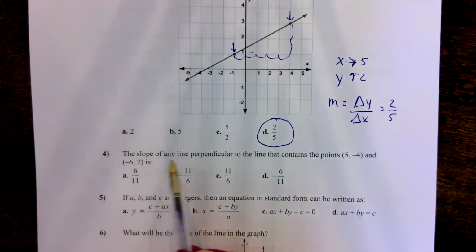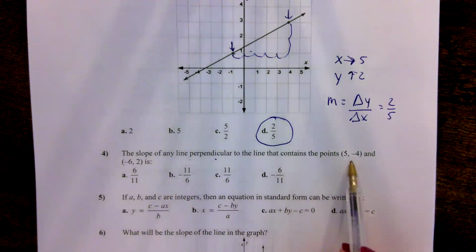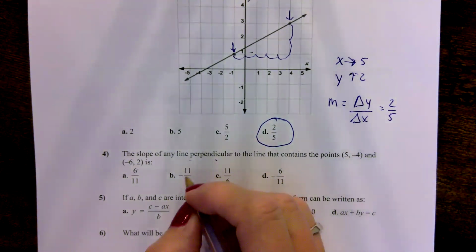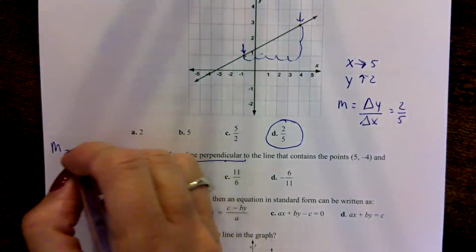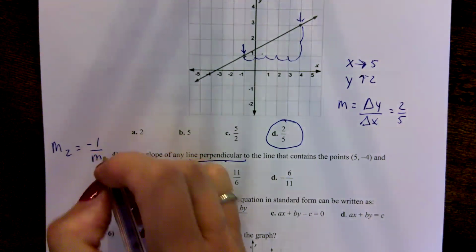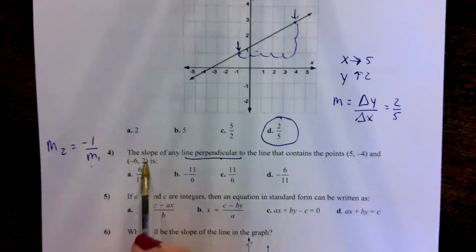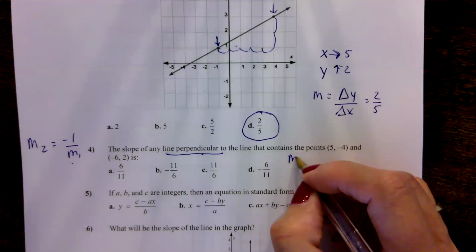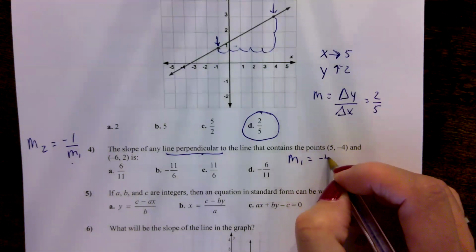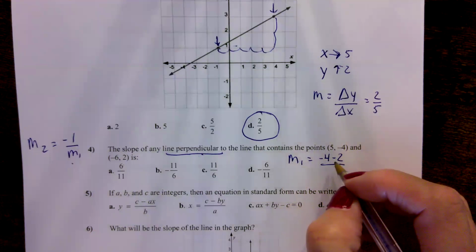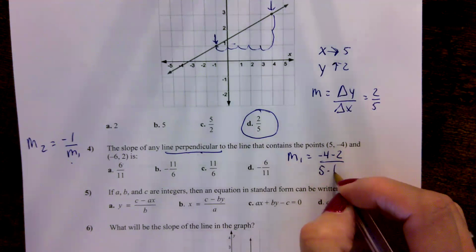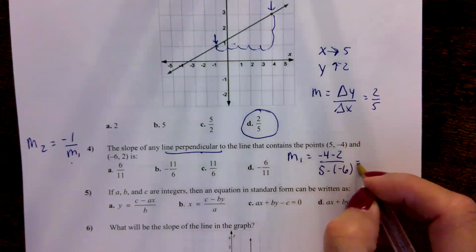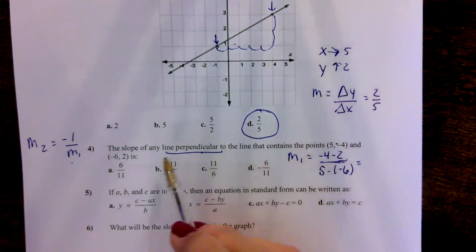Question number 4 says the slope of any line perpendicular to the line that contains these 2 points. So what we know about perpendicular lines is that the new slope 2 is the negative reciprocal of the slope 1. So we have to find slope 1 first. The slope 1 is going to be a negative 4 subtracting 2 over 5 subtracting negative 6.